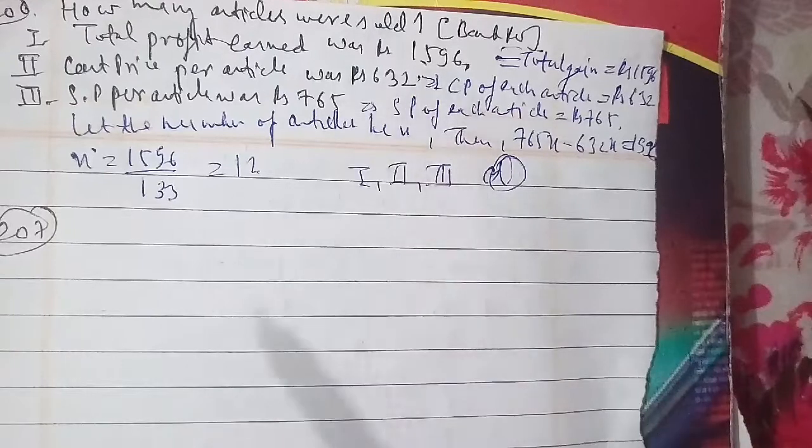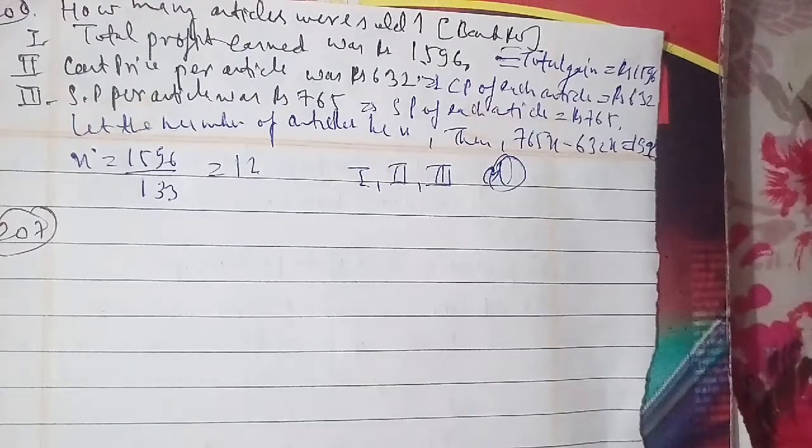Statement 1 is: 10% discount was offered on the labeled price. Second is: had there been no discount, profit would have been 30%. And third statement is: selling price was more than the cost price by 20%.